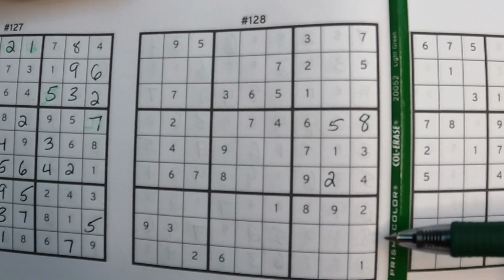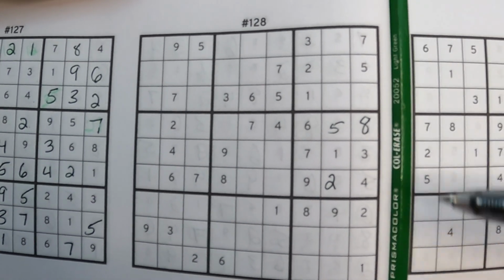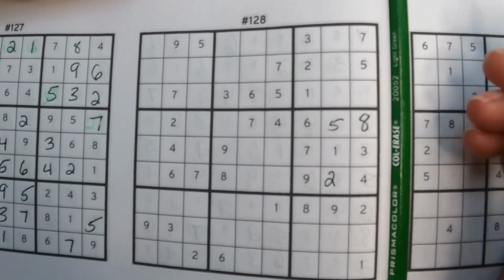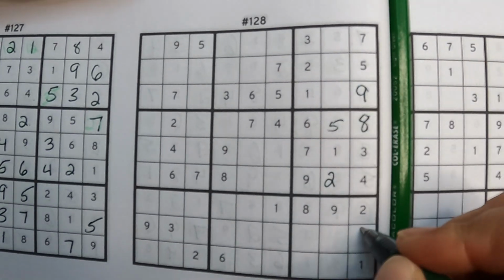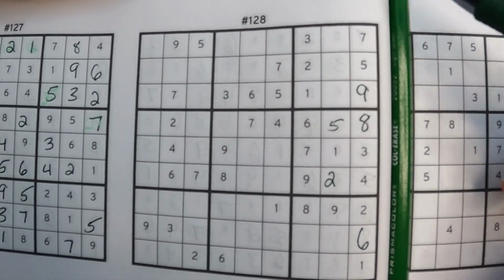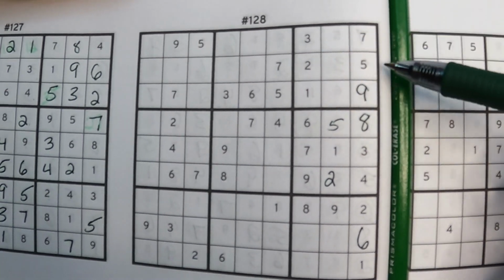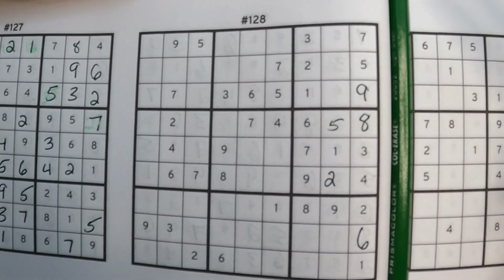If we look at this column, we've got 1, 2, 3, 4, 5. We're missing 6 and 9. We've got a 6 here, so 9, 6.